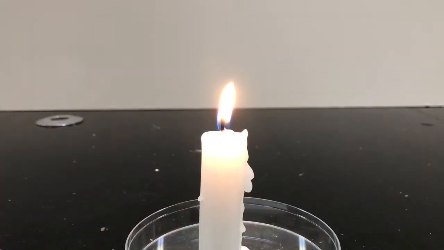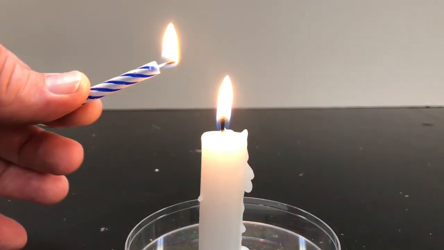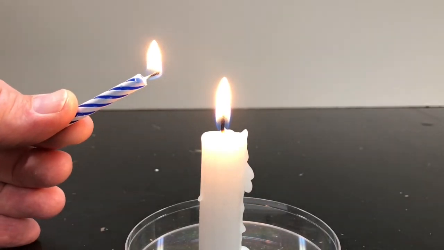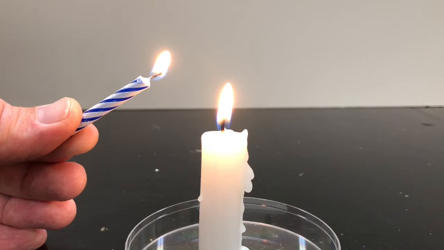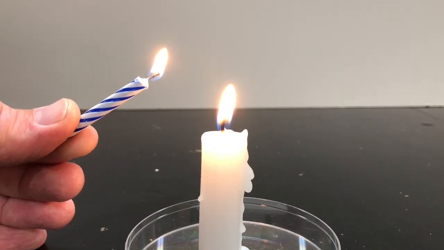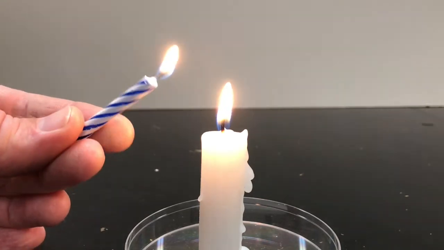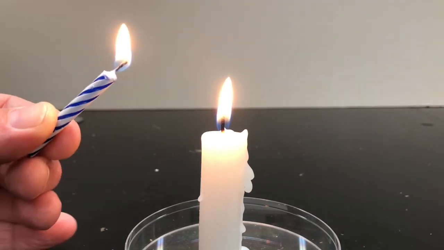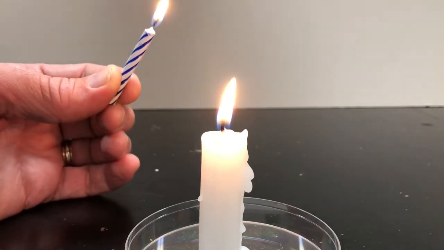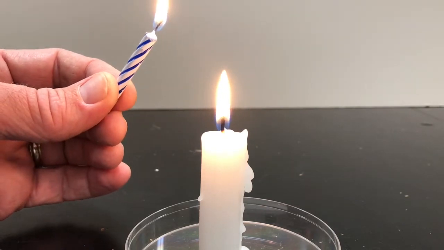In this exercise, we're going to take our lit candle. We're going to light a secondary candle. And then we are going to blow out the main candle and bring this lit candle near the main candle while the smoke from the main candle is traveling away from the candle. And let's see what happens. Let's try that again.